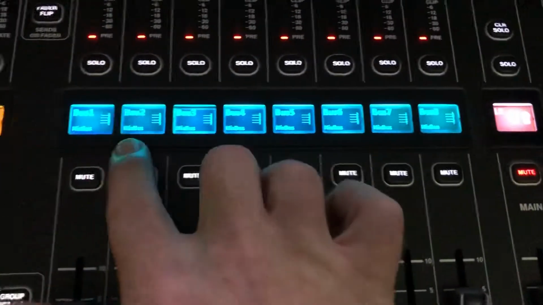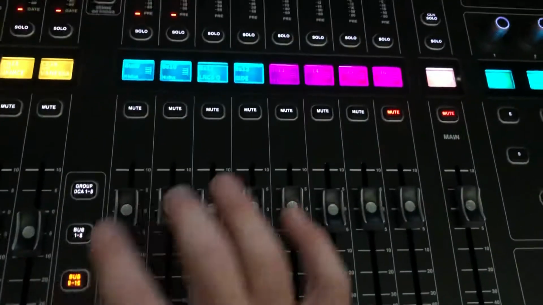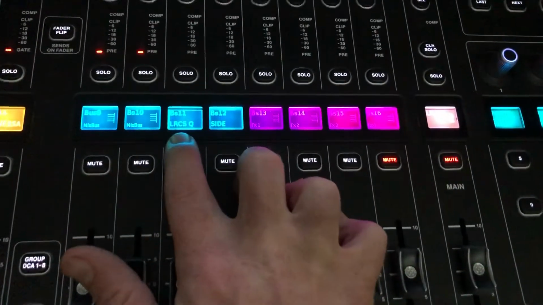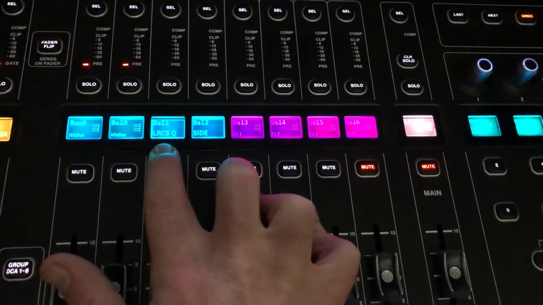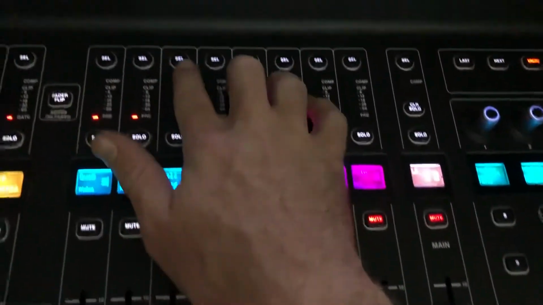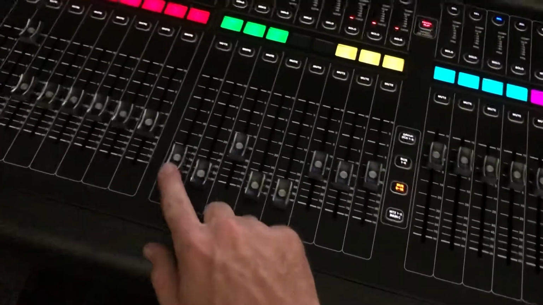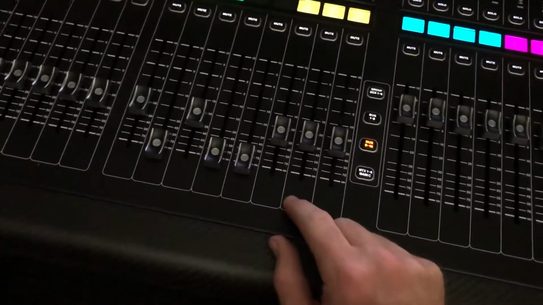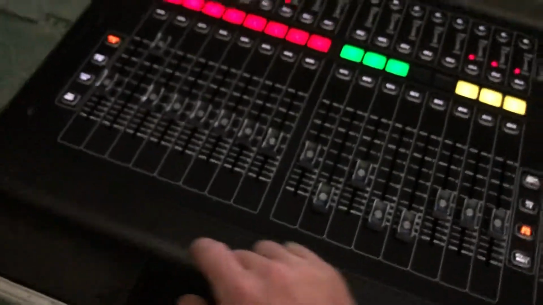For your buses, bus 1 through 8 are going to be for ears. 9 is also for ear. Bus 11 is the lyrics cue, so that is sent to the person that's doing lyrics. Its mix looks like this. So each fader is turned to like -25 all the way across the board.